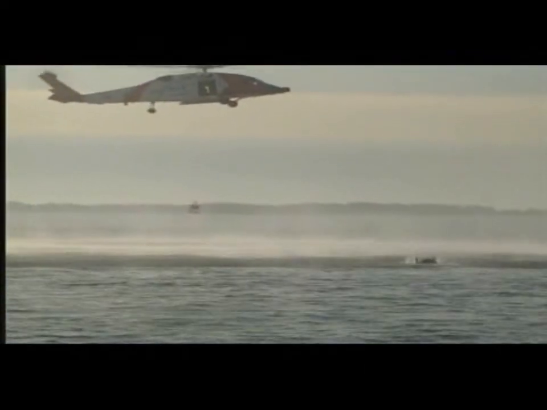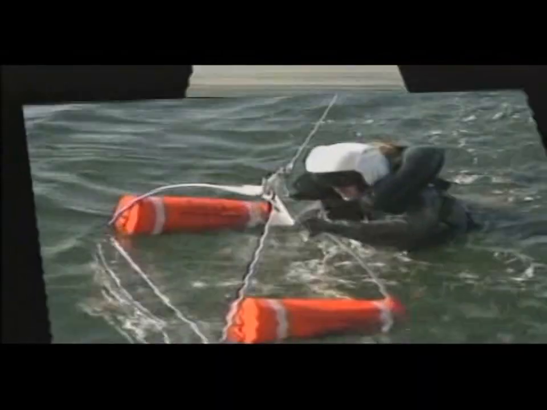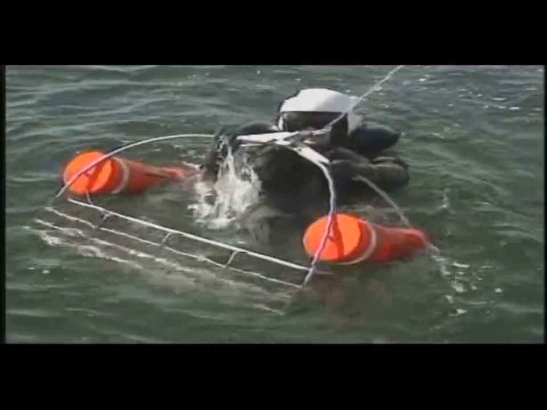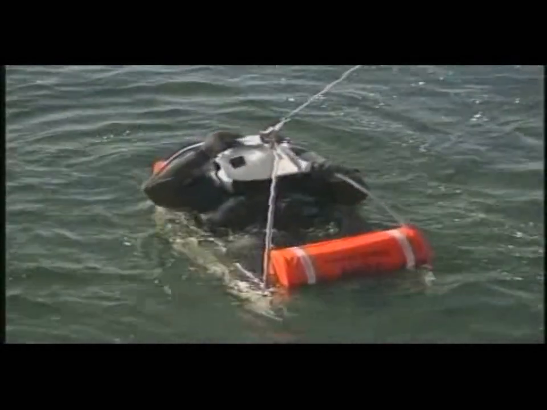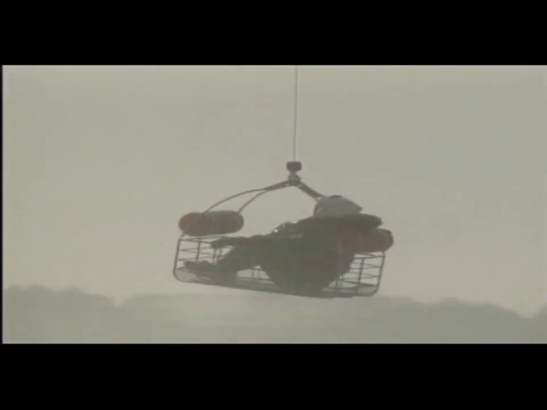The Coast Guard rescue basket is the simplest of all rescue devices. Once it is lowered into the water, climb in and hold on to the sidebars. Keep all extremities inside the basket. After you give the thumbs up signal, the hoist operator will hoist the basket.